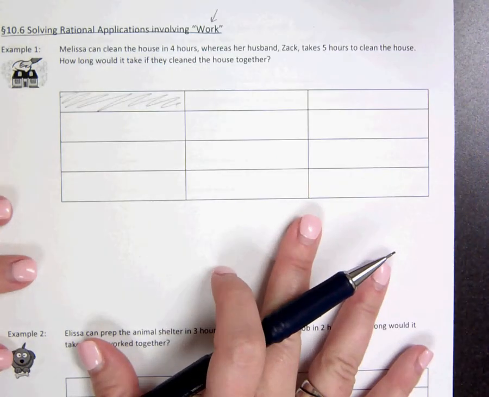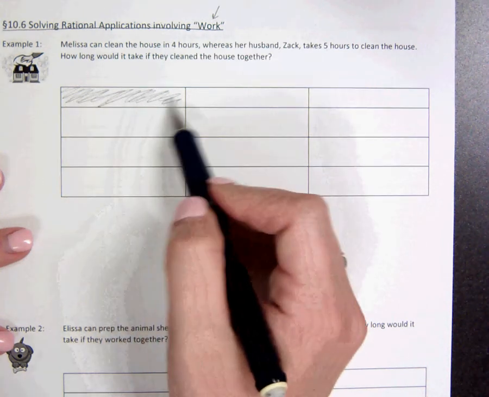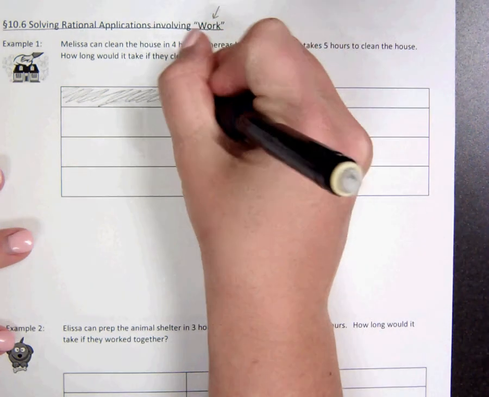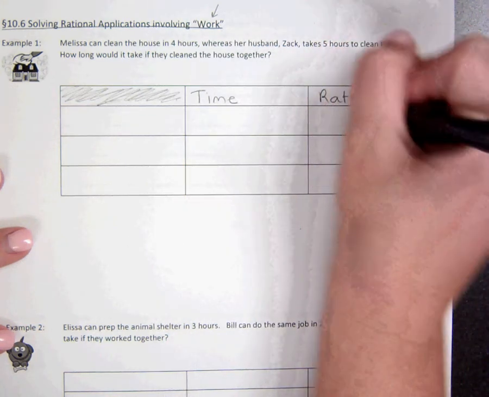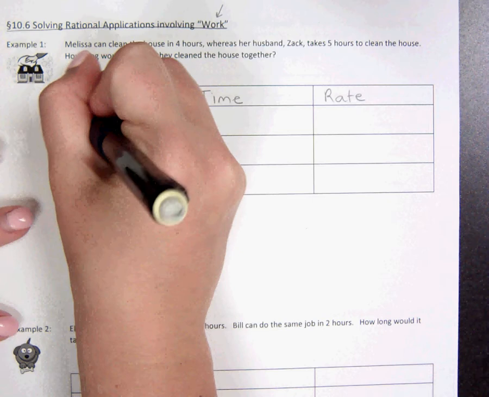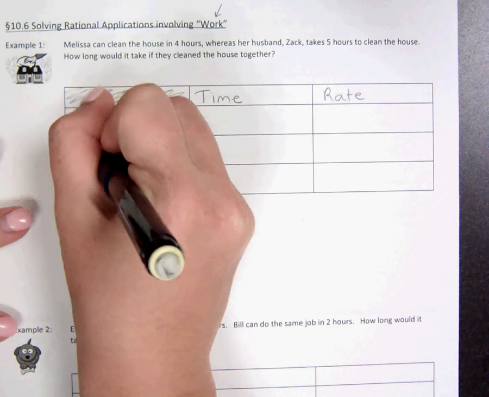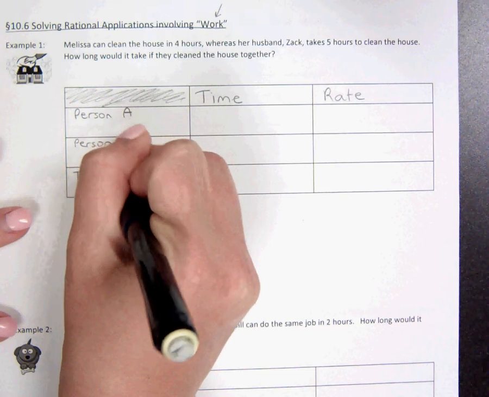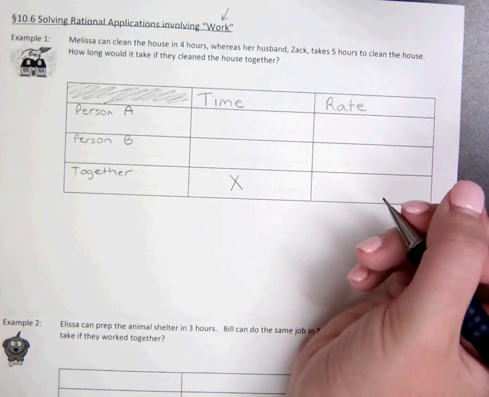The best way to set this up is the way the textbook does it, which is with a chart. With this chart, the top box is just kind of a placeholder. You can kind of shade that out. What you're going to have is the time in the middle column, and then what we call the rate on the side. You're going to have person A, whoever that might be for the situation, person B, whoever that might be for the situation, and then what we call the together time. So we're trying to figure out how long would it take them if they work together. That's the part we don't know. So we're going to call that X.